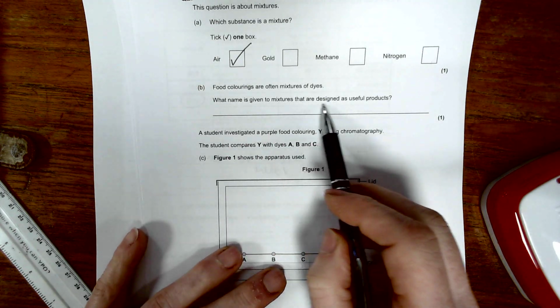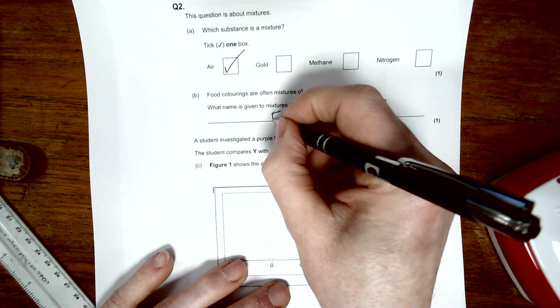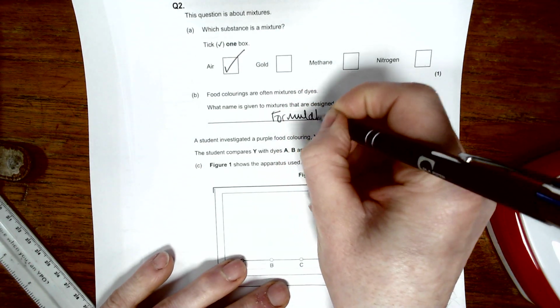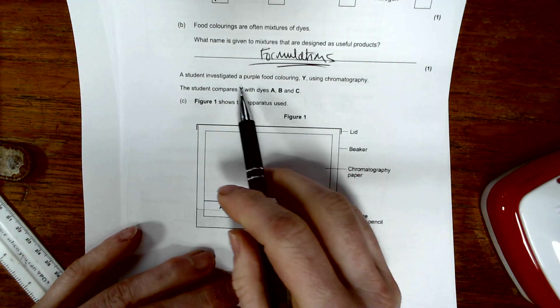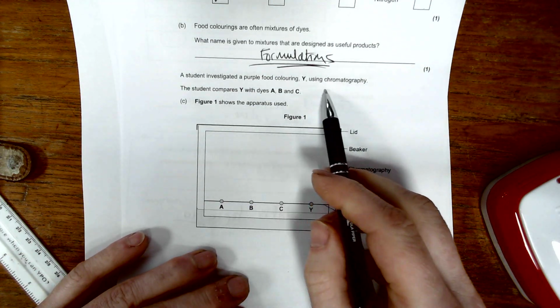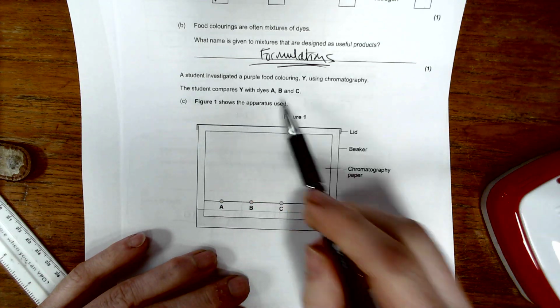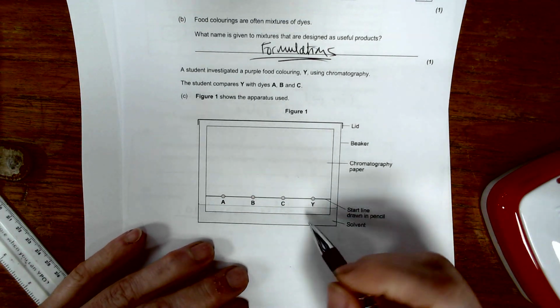What name is given to mixtures that are designed as useful products? Formulations. Okay, so that's how formulations can get asked. The student investigated a purple food colouring Y using chromatography. The student compares Y with dyes A, B and C. So very similar to the last question.